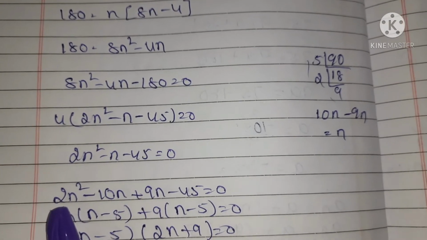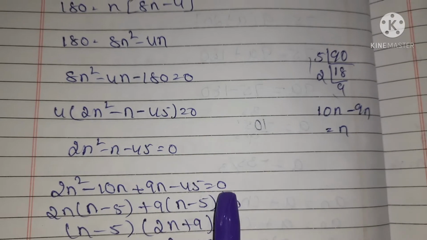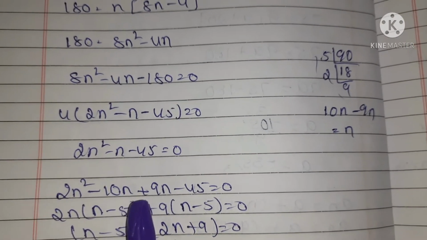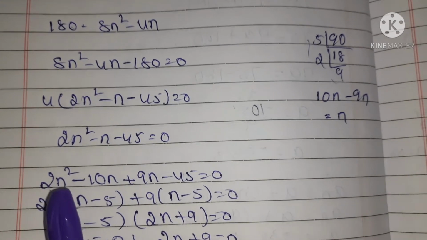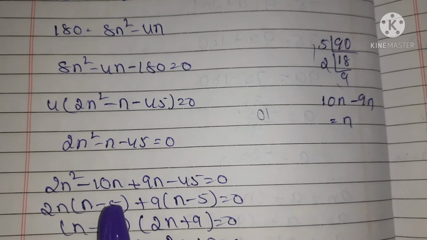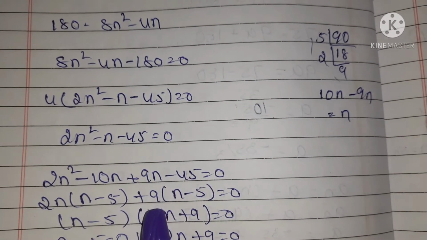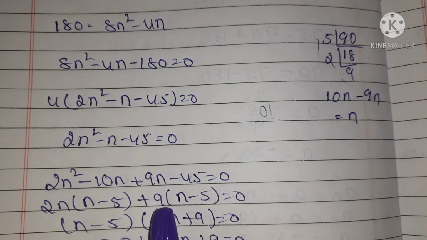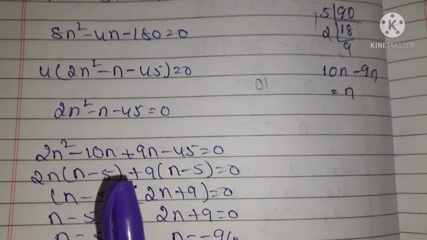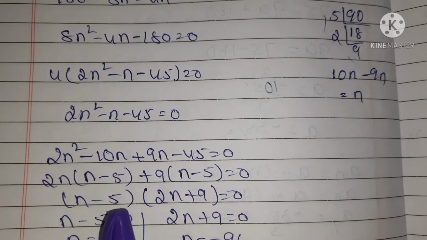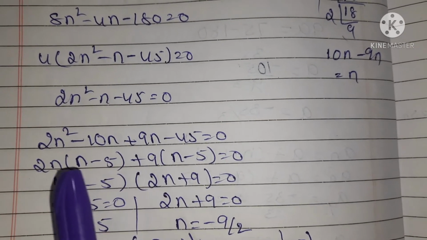Okay. Now 2n square minus 10n plus 9n minus 45 is equal to 0. In these two terms, 2n is common. If we take 2n common, then remaining is n minus 5, plus, in these two 9 is common. That's why we are taking 9 common. Now remaining is n minus 5 is equal to 0. In these two terms, n minus 5 is common. Now we take n minus 5 common.